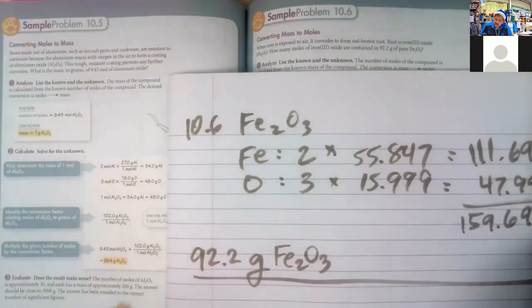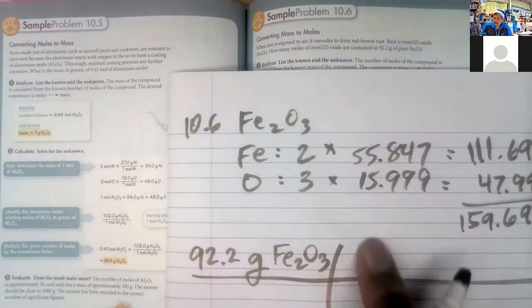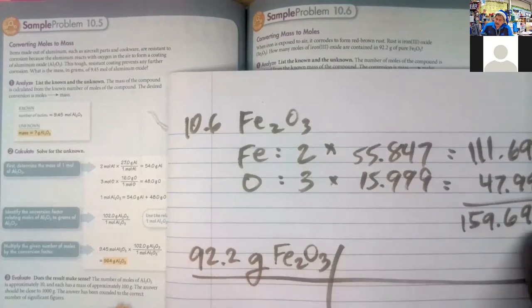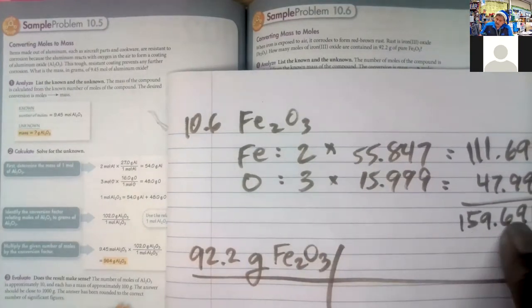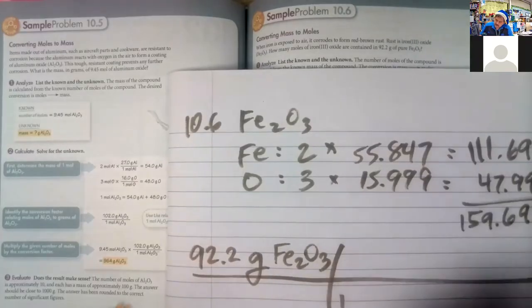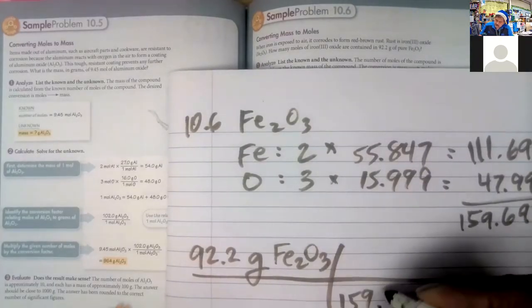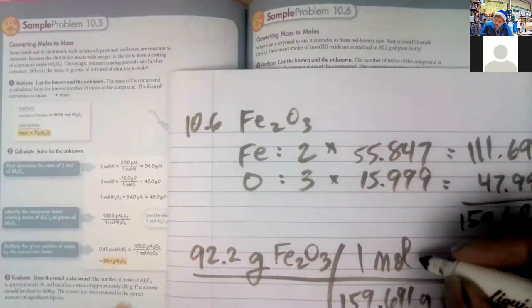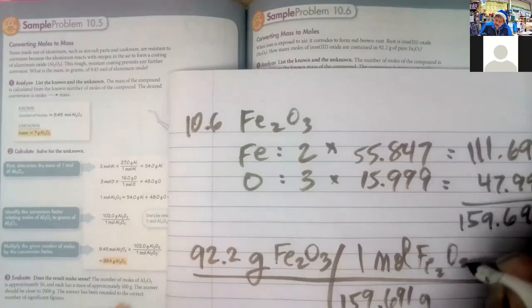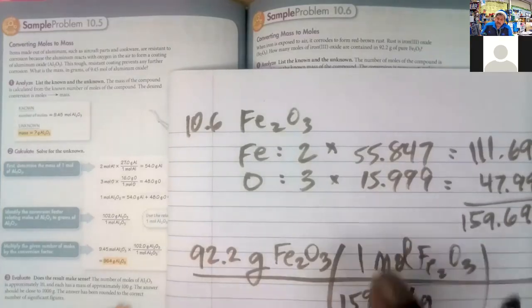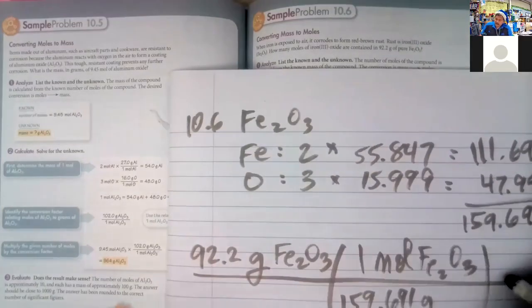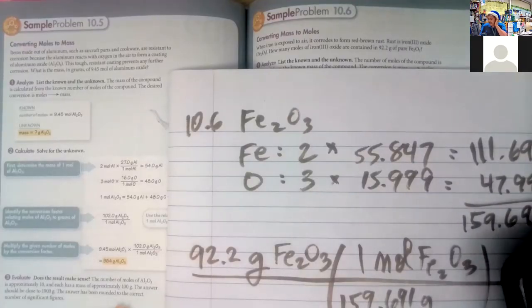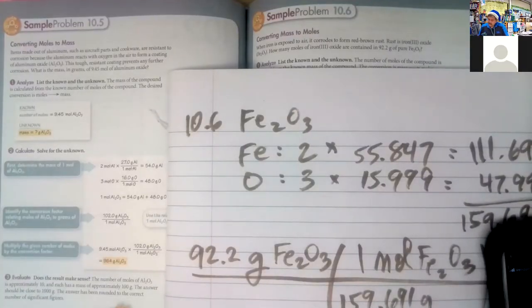When we go to dimensional analysis, our next conversion factor has to have grams at the bottom. Well, guess what? We know that already. We know that 159.691, we just figured that out, grams for every mole of Fe2O3. Guess what? That's what they wanted us to find out. How many moles is that? So all you gotta do is multiply that out.